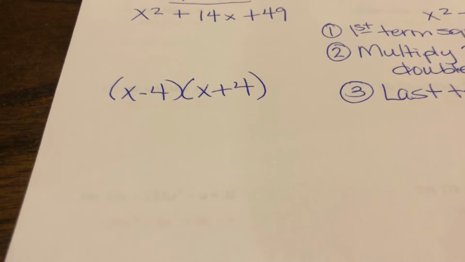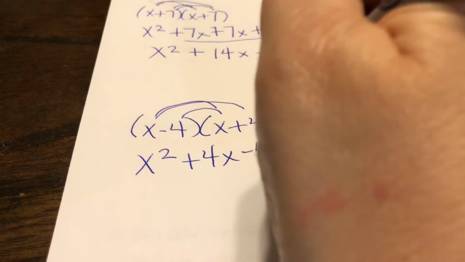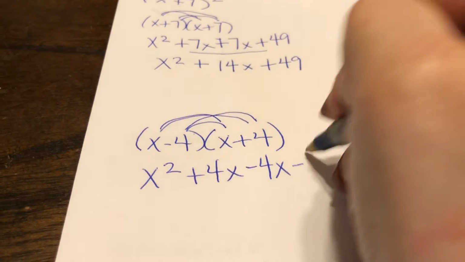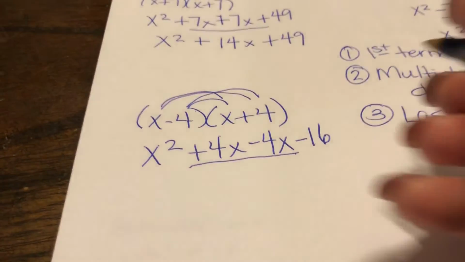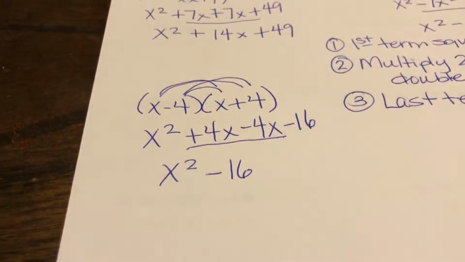So if I had this problem and I FOILed it, I would do x times x, and I would get x squared. Then x times 4 would give me plus 4x. Negative 4 times x would give me negative 4x. And then negative 4 times 4 would give me negative 16. And what would happen is the two middle terms would cancel. And because it was two different signs, that last term is always going to be a negative.